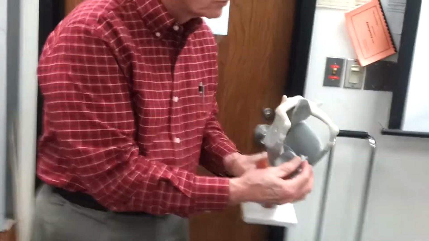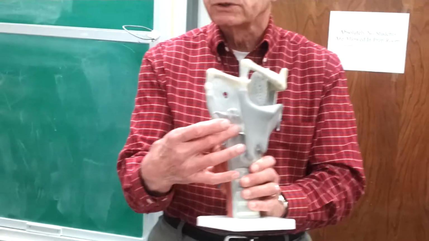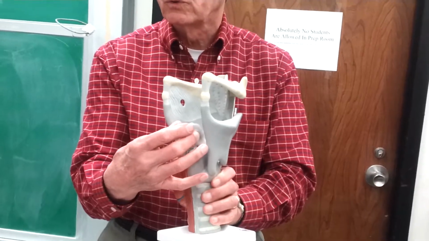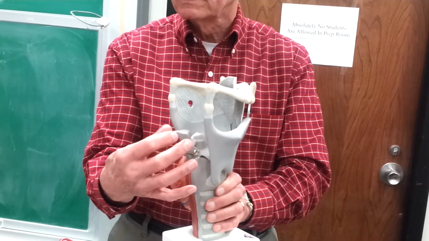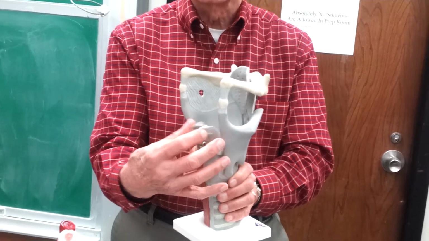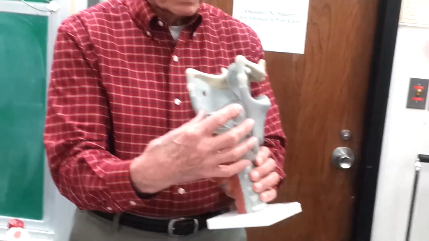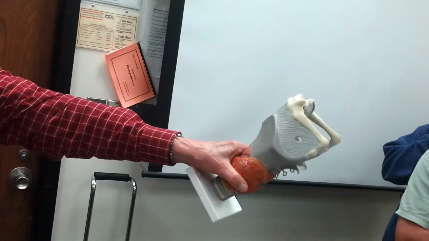All right? Now, in this model, these little pieces of white cloth here represent the true vocal cords. These are the paired cartilages back here that move the cords and put tension on them. You don't have to know their names, remember? We're being so awfully good to you. But what I want to demonstrate for you is, you see how the cords are touching each other now?